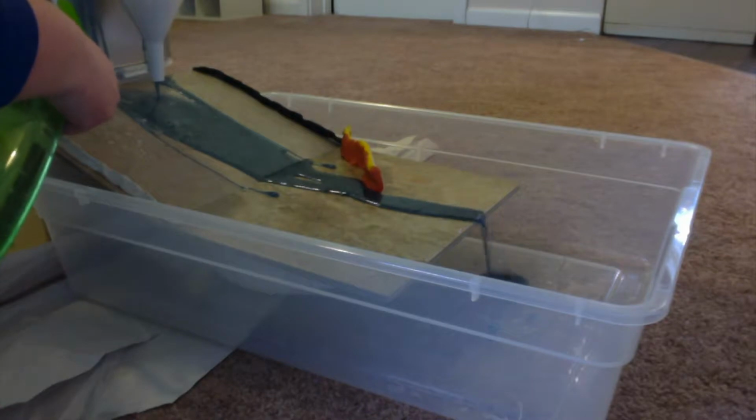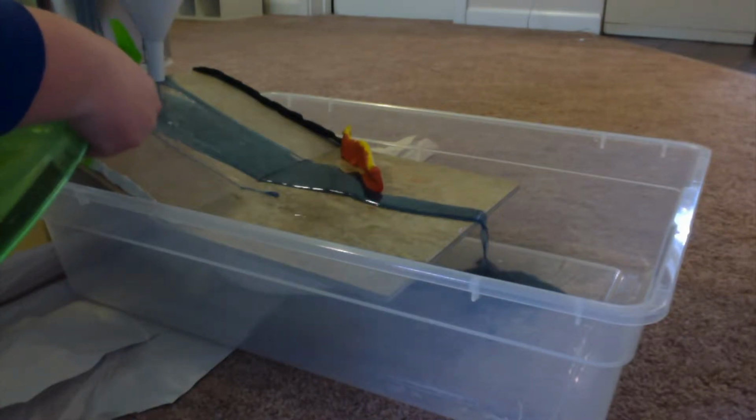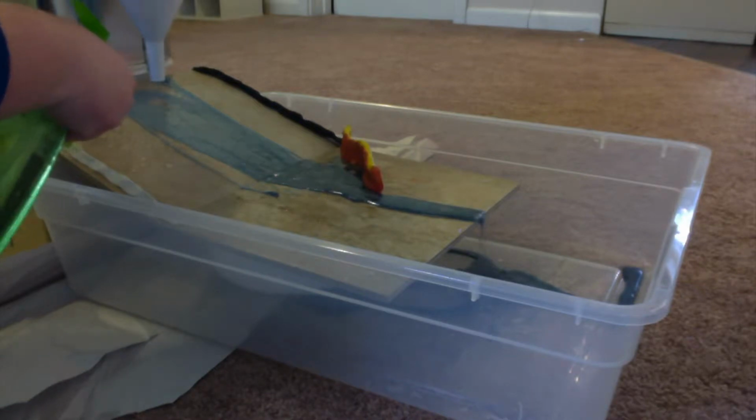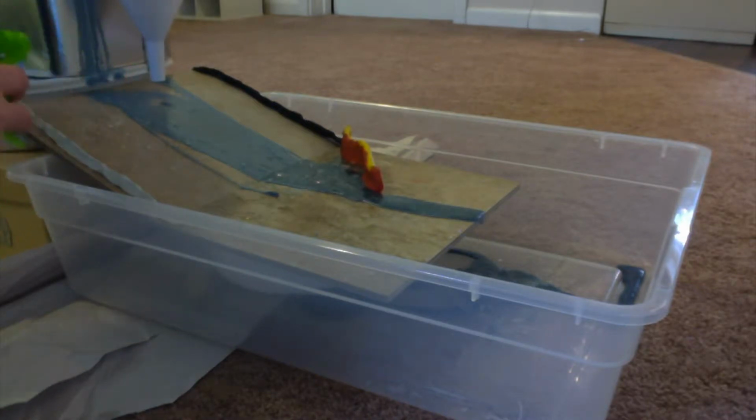Here is the first flow. You can see the wax flowing down the tile, hitting the clay barrier. While some of the wax is stopped by the barrier, the rest keeps flowing to the drop-off.